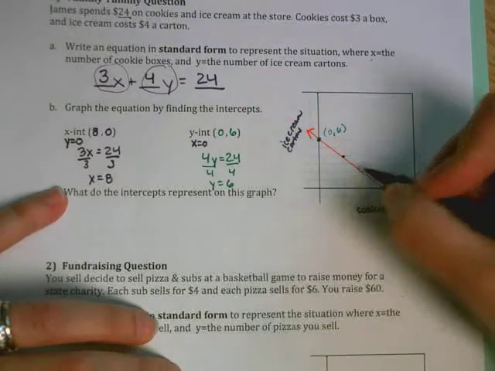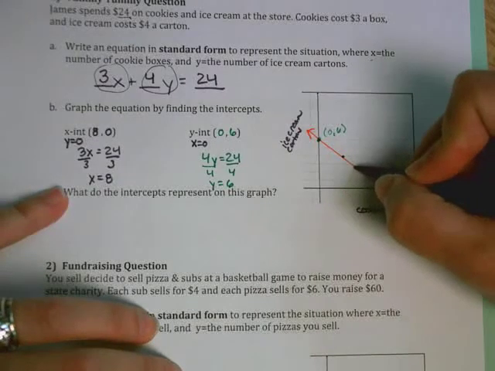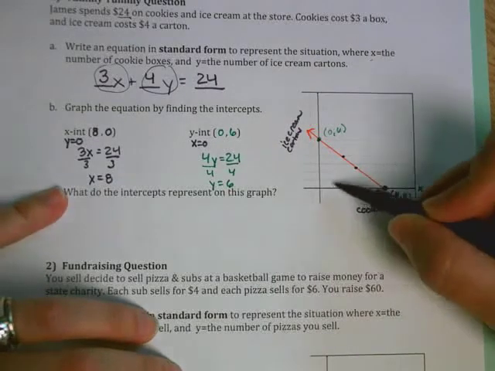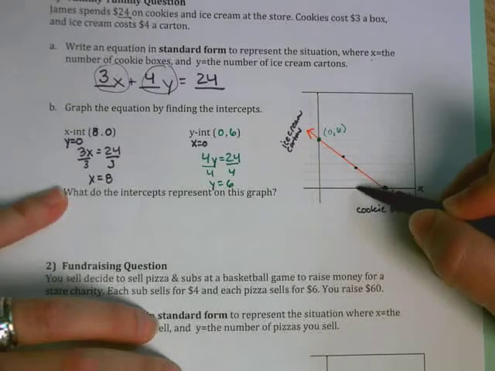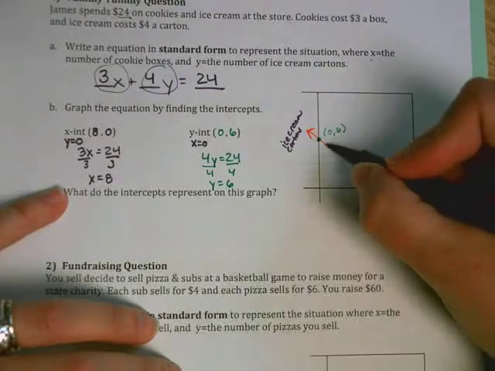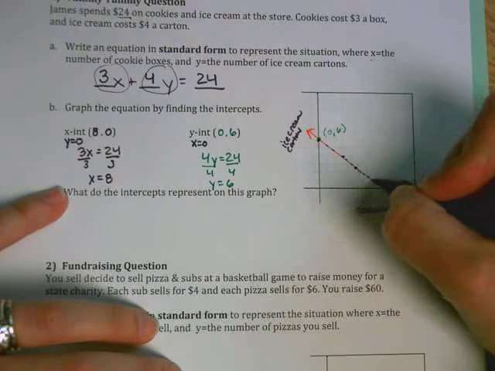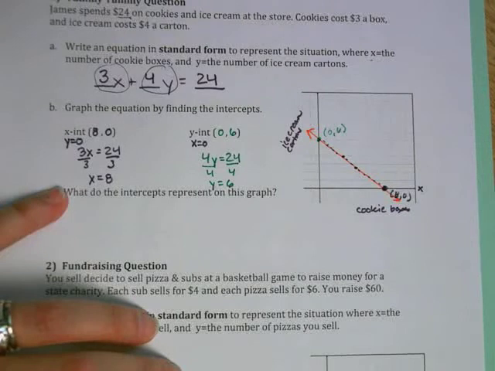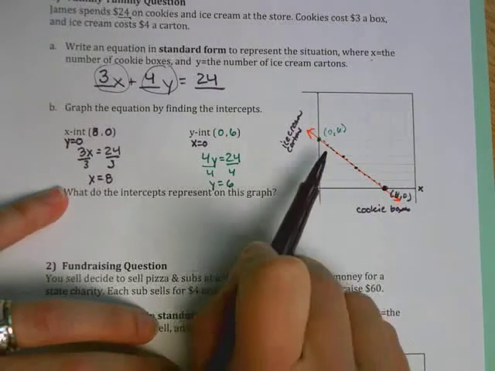But all of these, like here, let's pretend we're here. If we could possibly buy 4 and a half cookie boxes and 2.5 ice cream cartons, we'd probably be set. The idea is that these are all the different possible combinations, and some might not make sense if you can't have a whole box or a whole ice cream carton, but that's what it's representing.